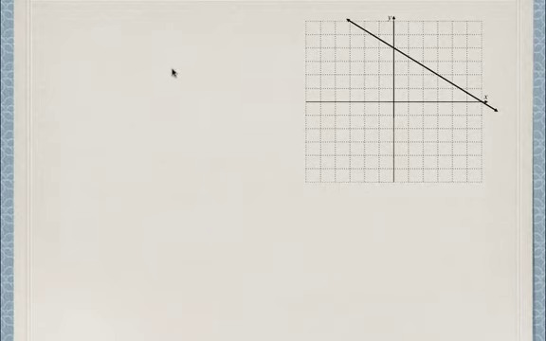And so we're going to look now at x-intercepts. And this is the point where the line crosses the x-axis. And so here, our line crosses at the point at 6. So our x-intercept is 6.